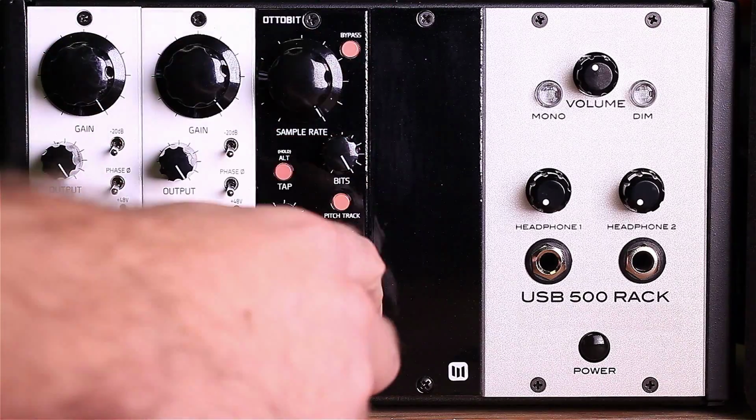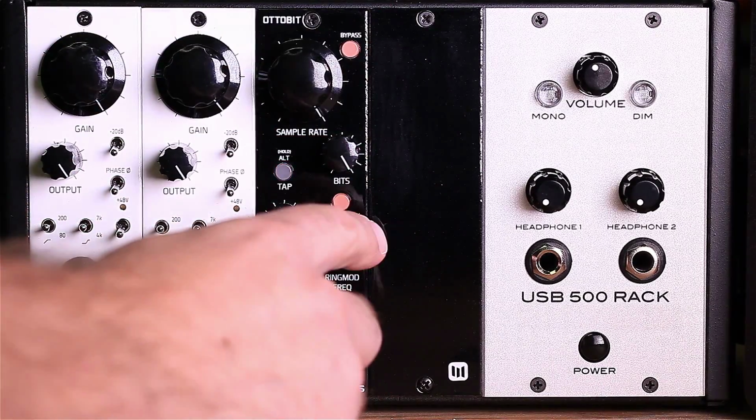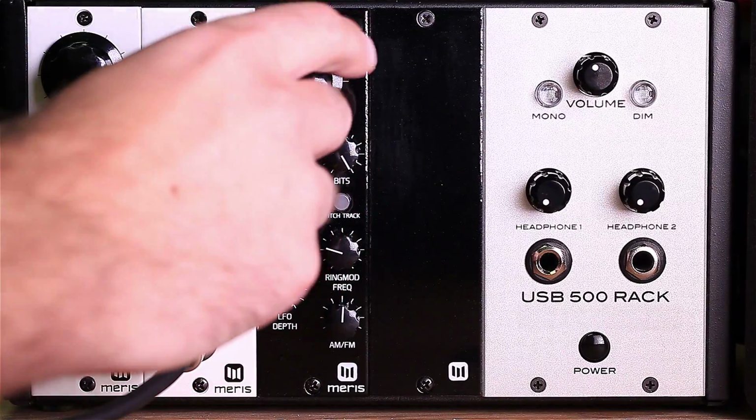Finally, just start turning knobs and mixing the elements together to find a sound that suits you. The possibilities are endless.